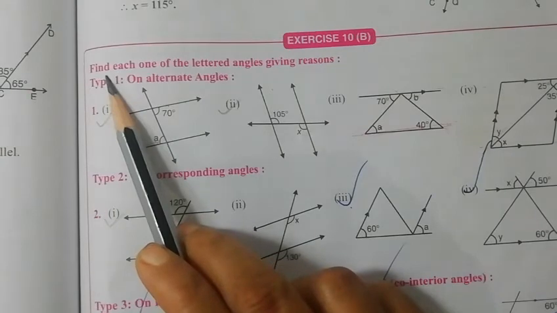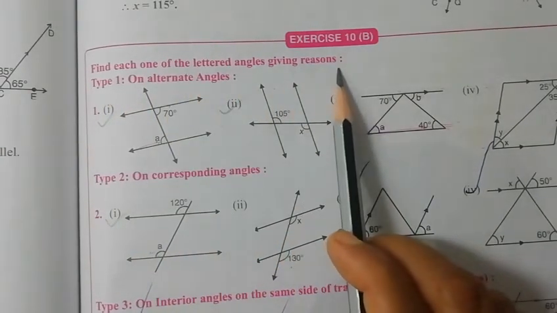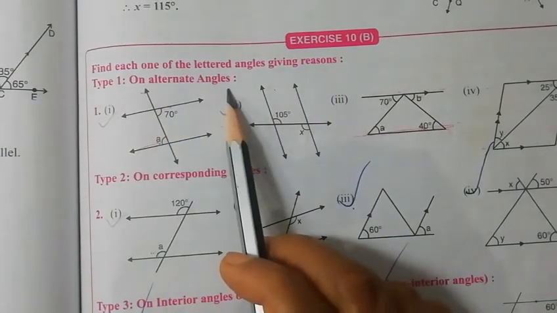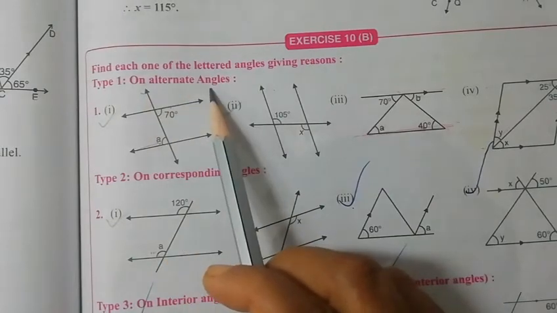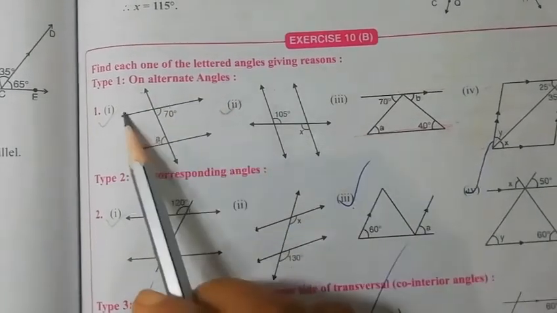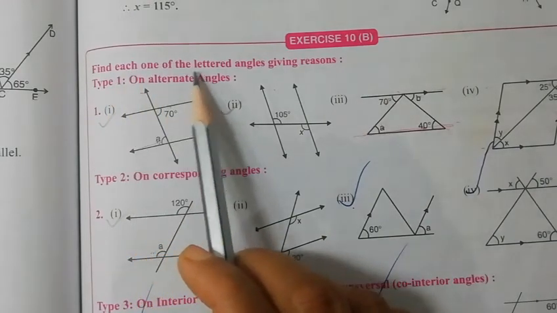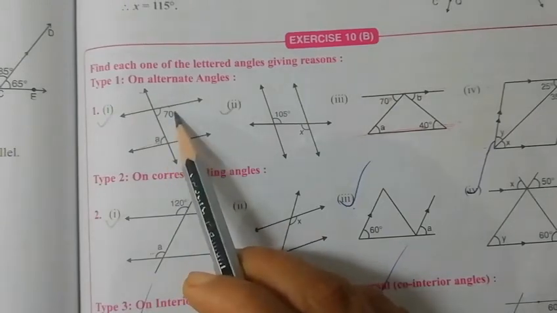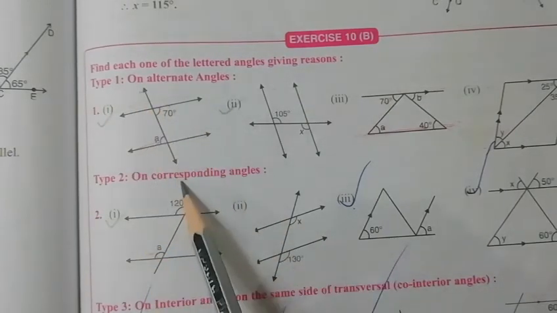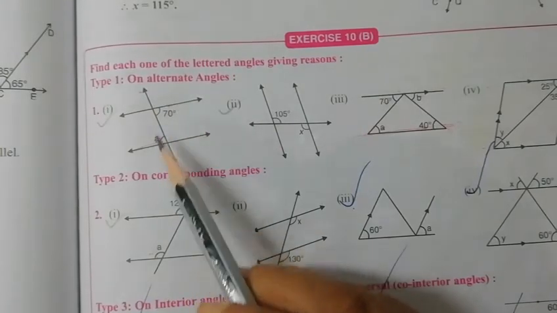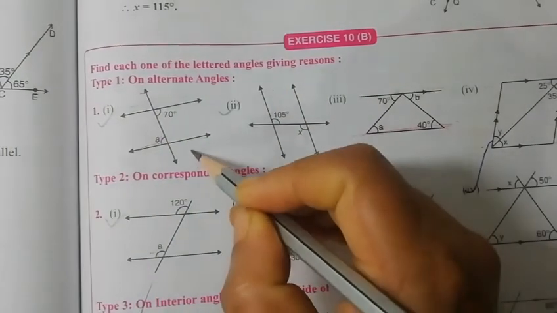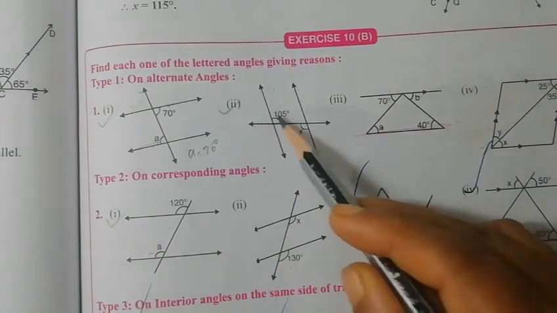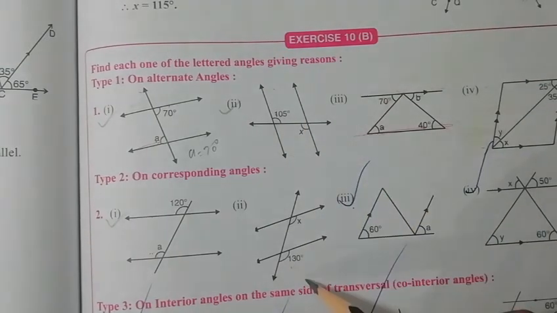That is, find each one of the lettered angles, giving reasons. On alternate angles, reasons they give, alternate angles are given. You have to find each one of the lettered angles giving reasons. These two angles are alternate angles. So we can say that these two lines are parallel cut by a transversal. A and 70 are alternate angles. So A is equal to 70. So directly you can write A equal to 70. Here 150 and X are alternate angles. So X is equal to 150.